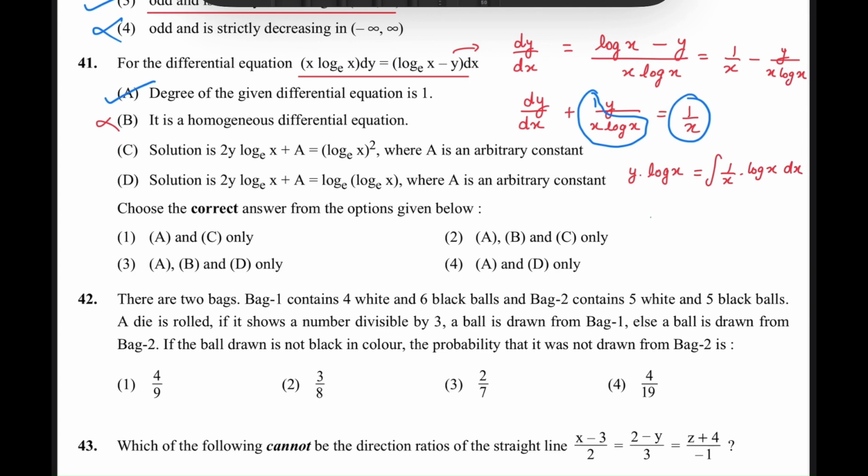Okay, again, I have to put log x as t here on the right side, because if I put log x equals t, then 1 over x dx is dt. So I get t dt, where t is log x. So let me write log x equals t here. Okay, so this is the substitution I used.